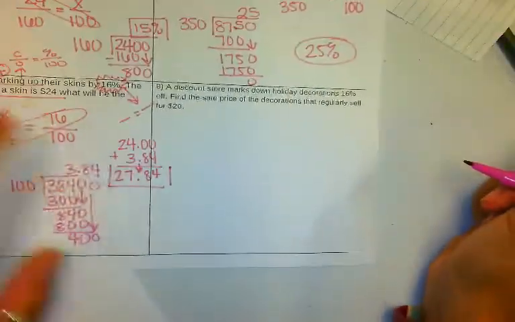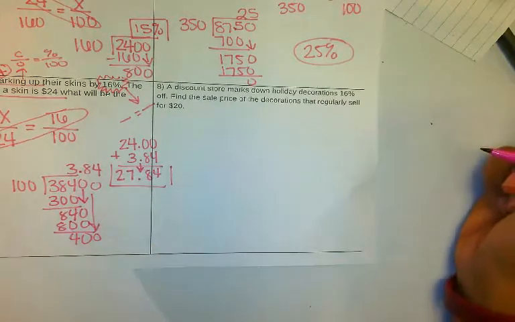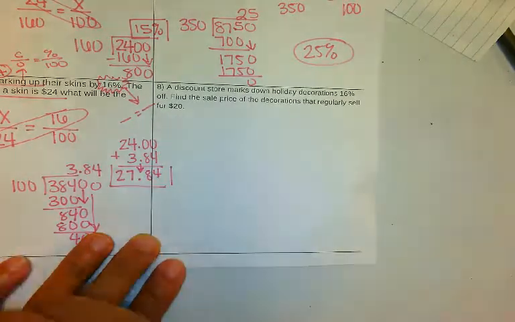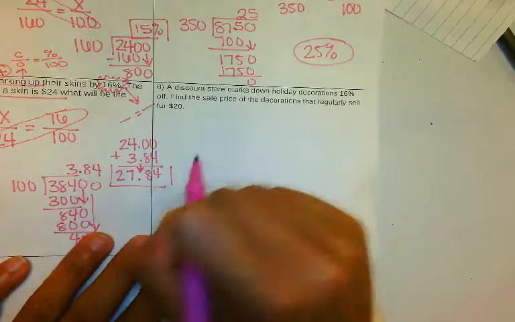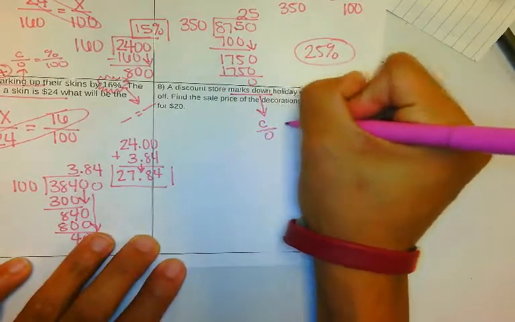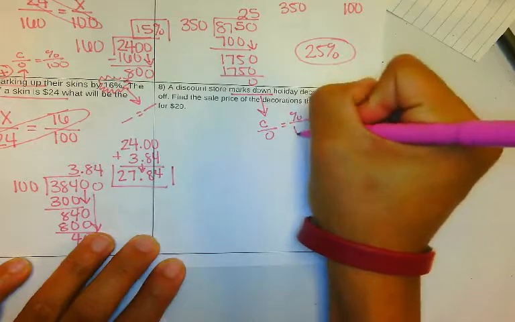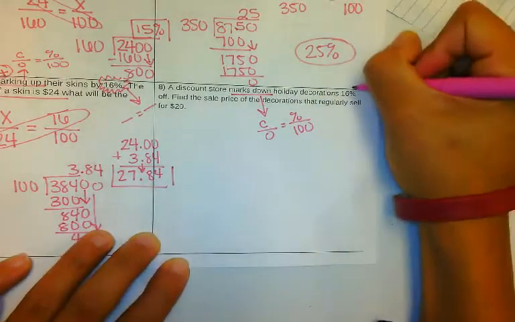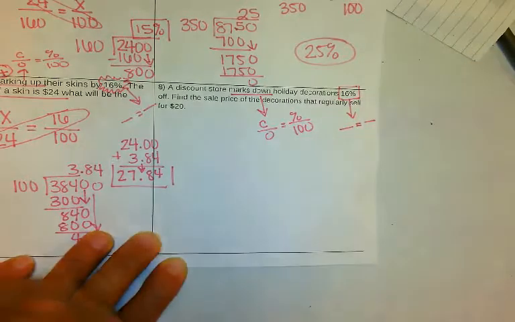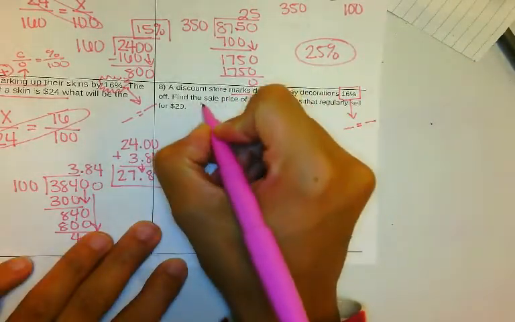And then the last one, a discount store marks down holiday decorations 16%, 16% off. Find the sale price of the decorations that regularly sell for $20. So if we look at this, we have marked down, which is my keyword that I'm going to do change over original. I have a percent here, and my percent tells me that I'm going to set up a proportion, and then it wants me to find the sale price.